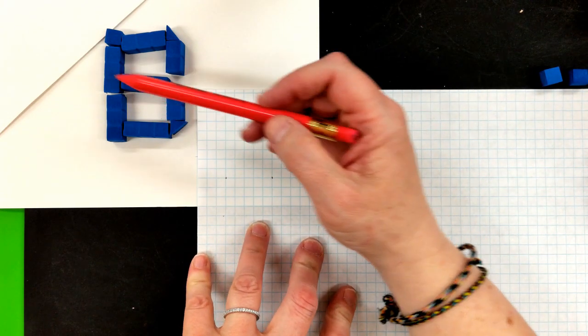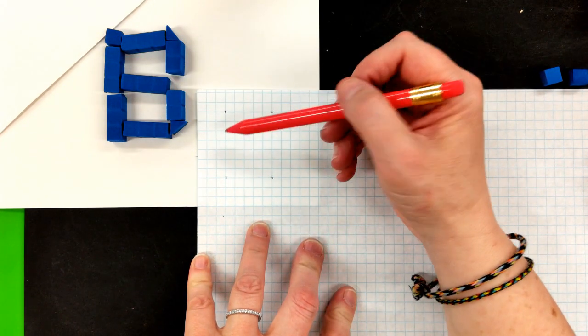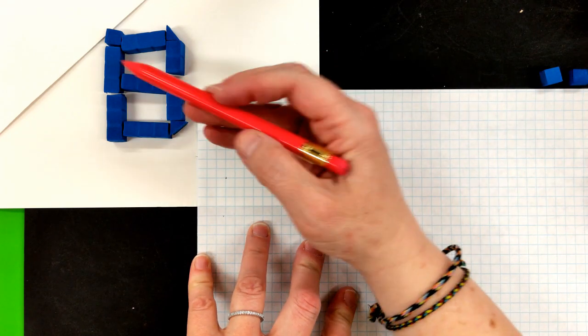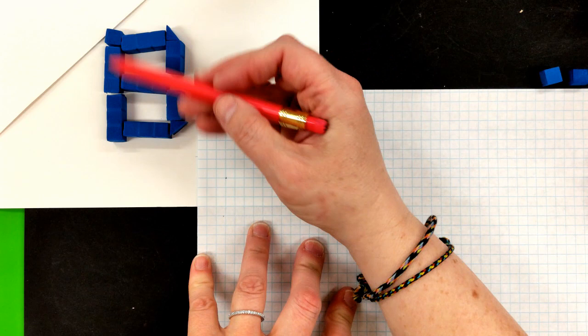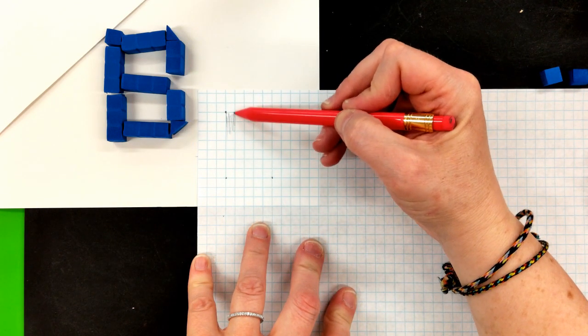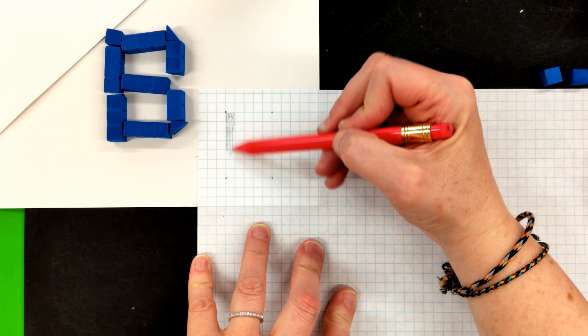So this is 1 cube, so I would use 1 cube for each block. I know I've got 7 down the side, and there's 7 here, so I could sketch that in.